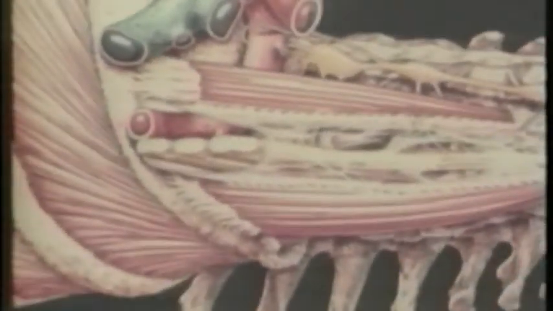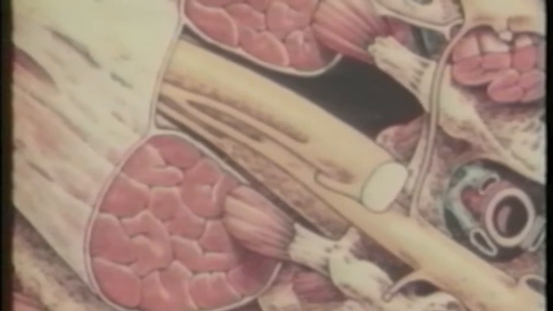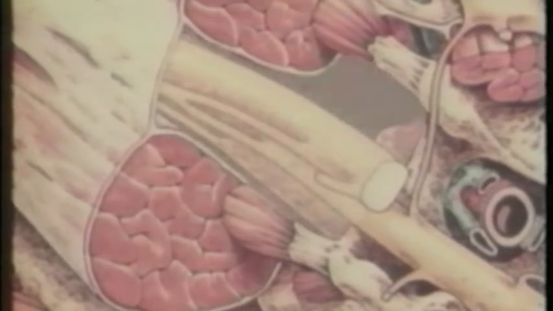The fascia covering the scalene muscles is derived from the prevertebral fascia, which splits to invest these muscles and then joins again at their lateral margins, forming an enclosed space around the plexus, the interscalene space.